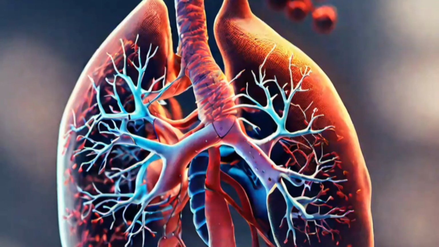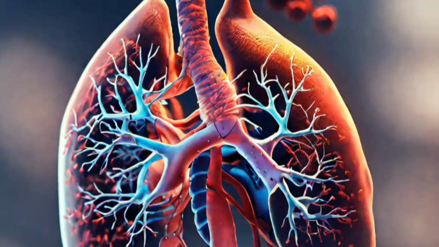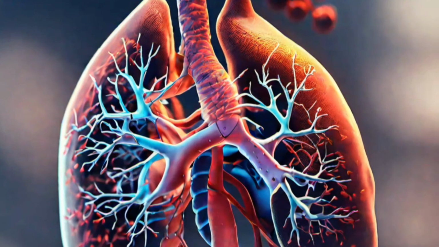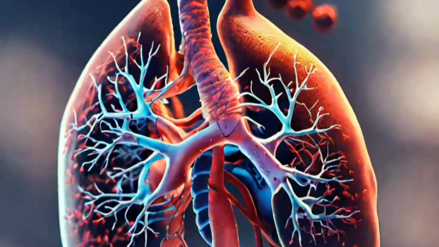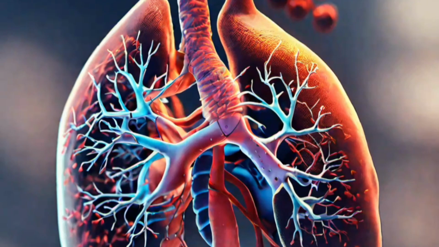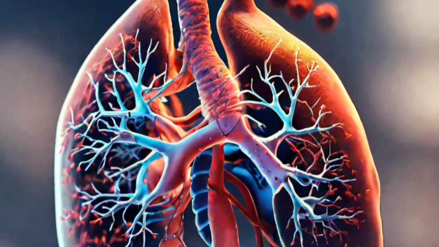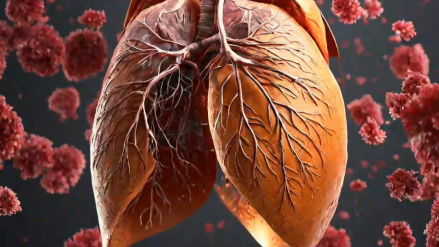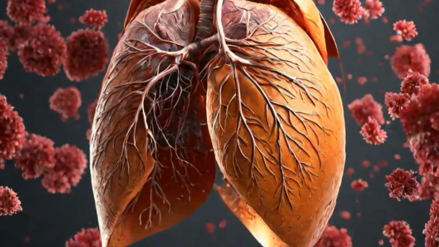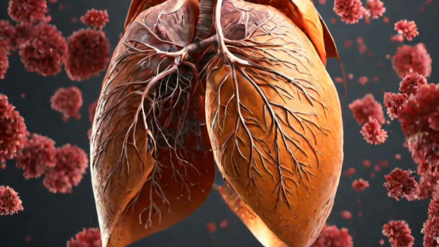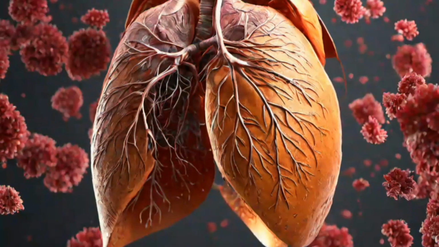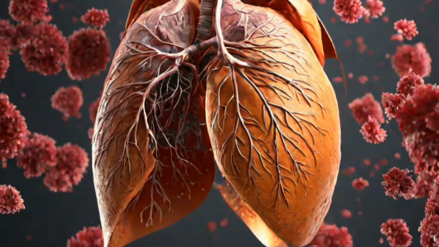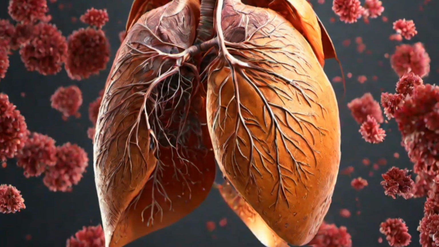Nasal cavity and mouth. Air enters the respiratory system through the nostrils, nares, of the nose or the mouth. The nasal cavity contains specialized structures like cilia, hair-like structures, and mucus-producing cells that help filter, humidify, and warm incoming air. This helps protect the delicate tissues of the respiratory tract and optimize the conditions for gas exchange.